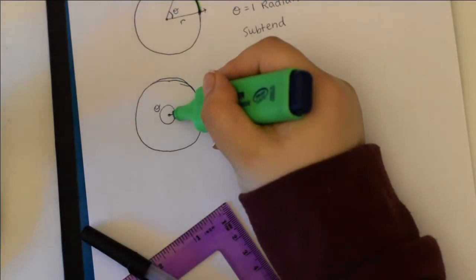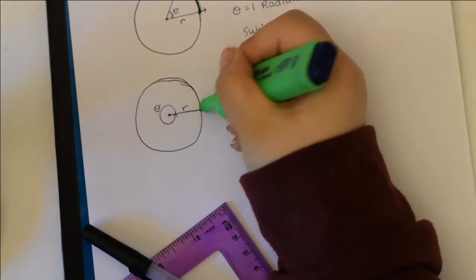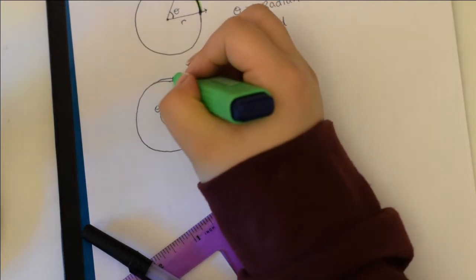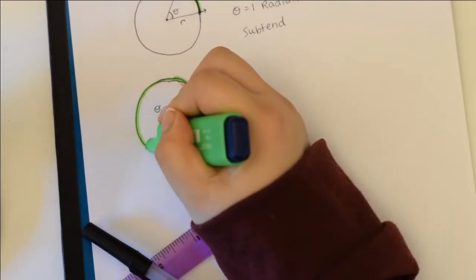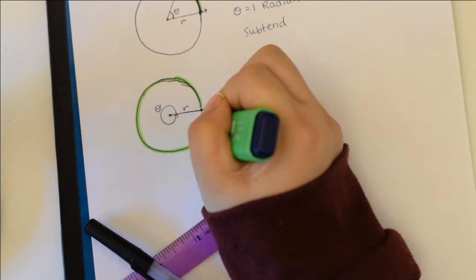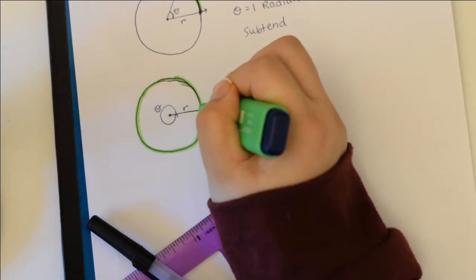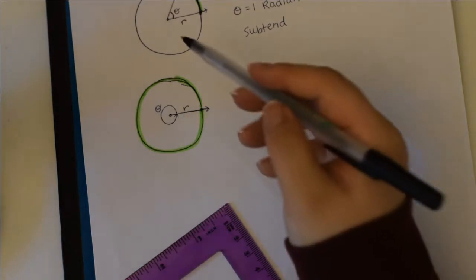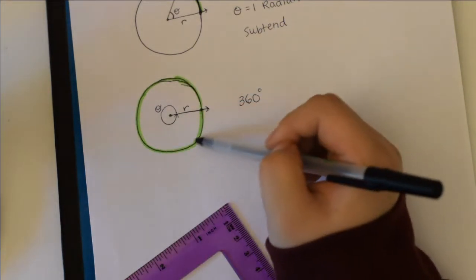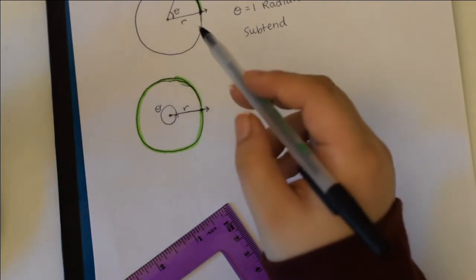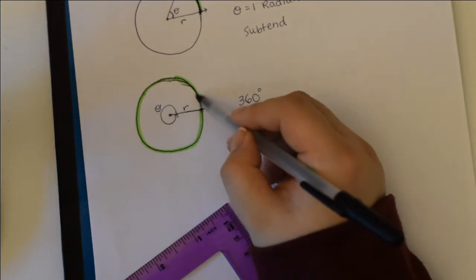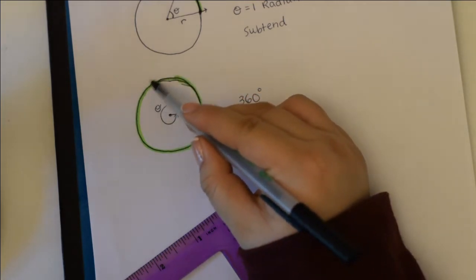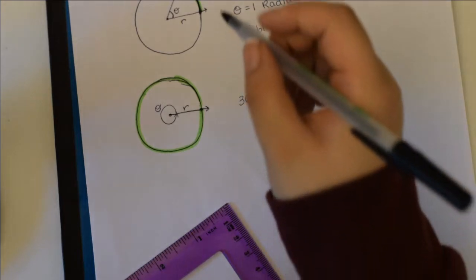In this case, we're going from the starting point all the way around the circle, right? And then we're back to where we started. That's technically the arc length that gets subtended because it's the start and the end here. Does that make sense?